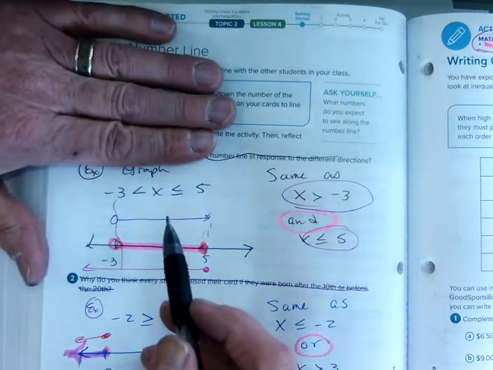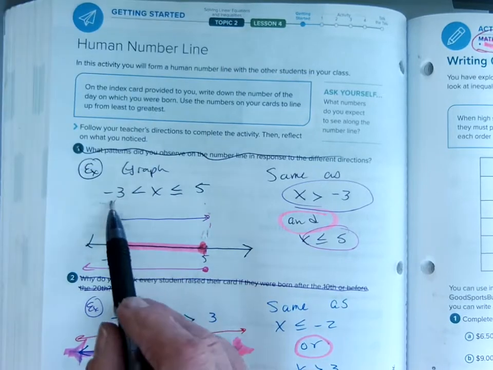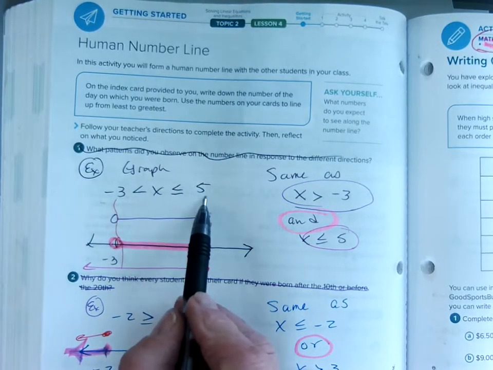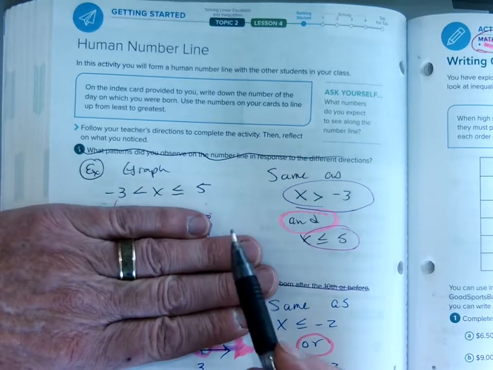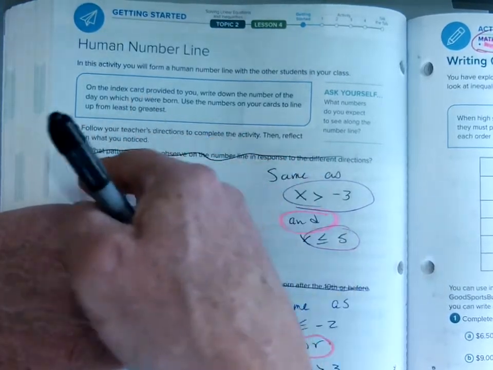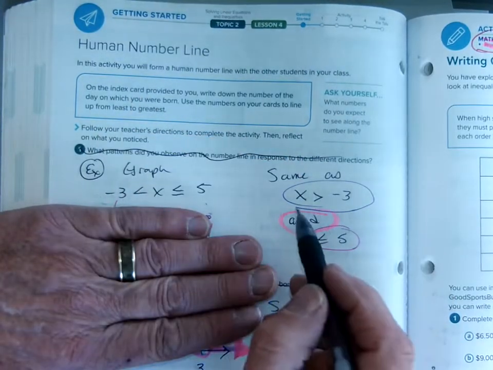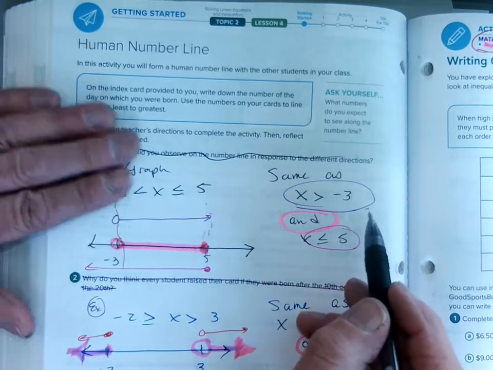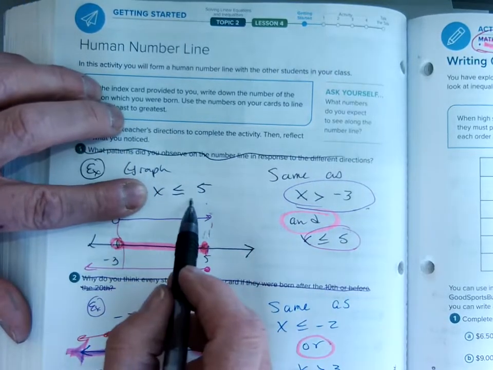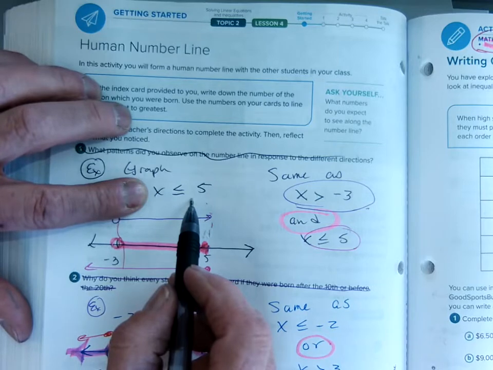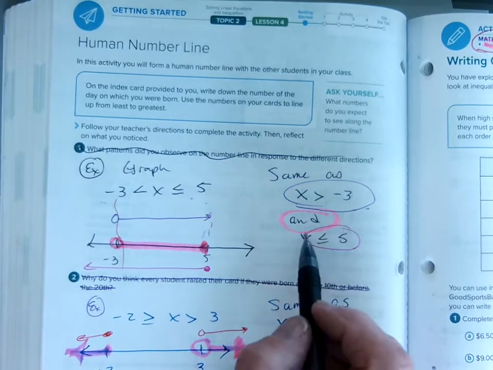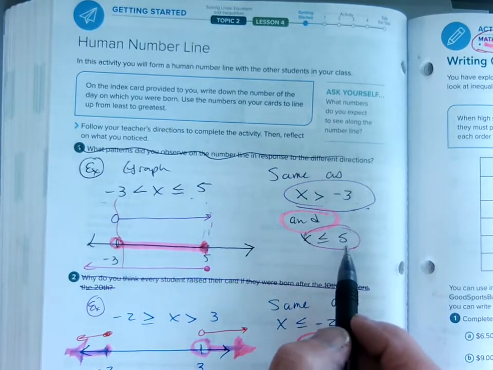I have a statement. -3 is less than x, which is less than or equal to 5. Well, what does that mean? There's two ways to look at this. If we read the x first, it says x is greater than -3. And then if I read the x this way, x is less than or equal to 5. So I rewrote x is greater than -3 and x is less than or equal to 5. So I did both, okay?